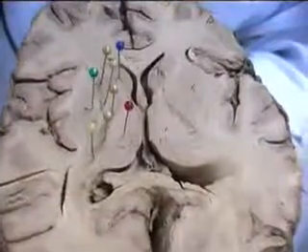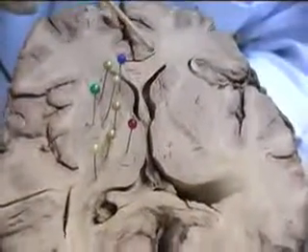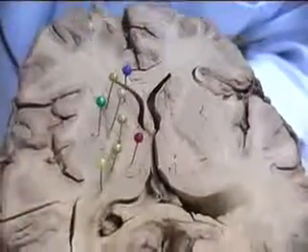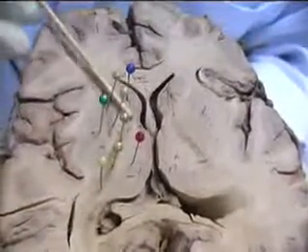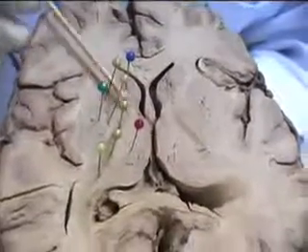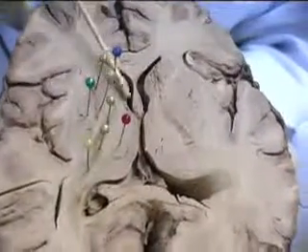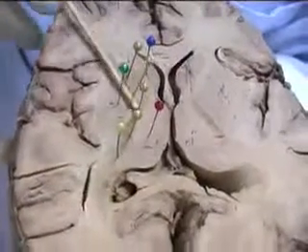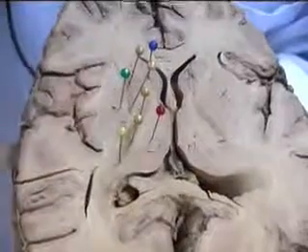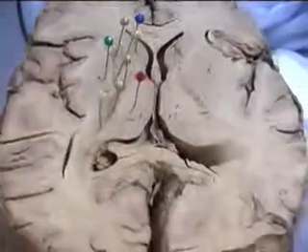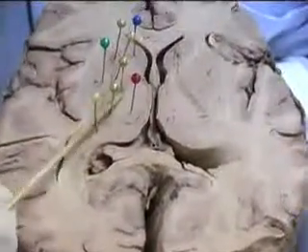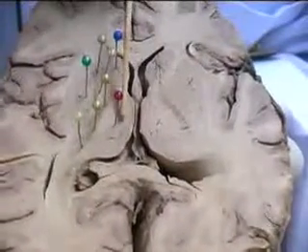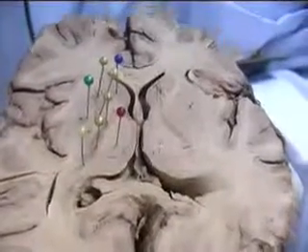Okay, so you remember there are nuclei related or close to the internal capsule. Anteriorly, medial to the anterior limb of the internal capsule, the one in blue, what is that? Your caudate nucleus. Okay, lateral to the anterior limb, that is your lentiform nucleus. Okay, that's the posterior limb. So medial to the posterior limb, the one in red, that is the thalamus.